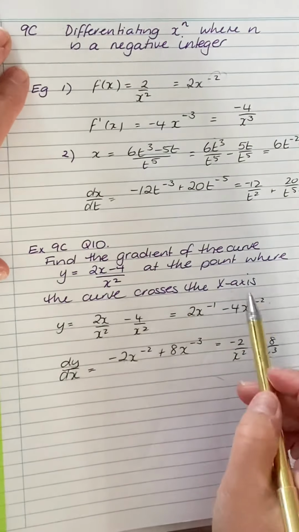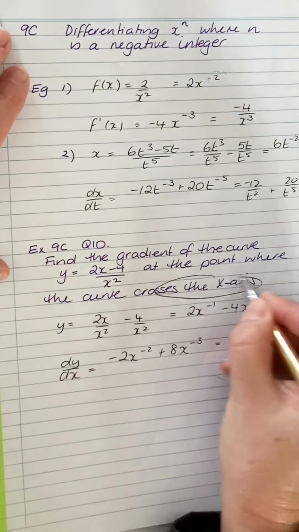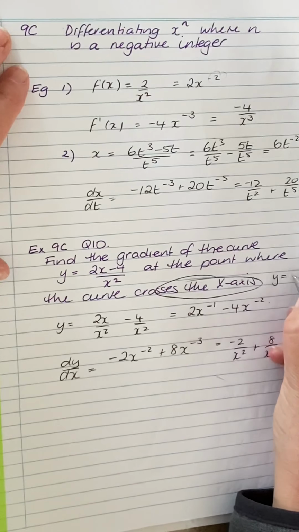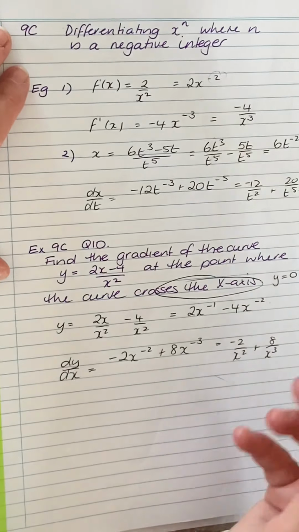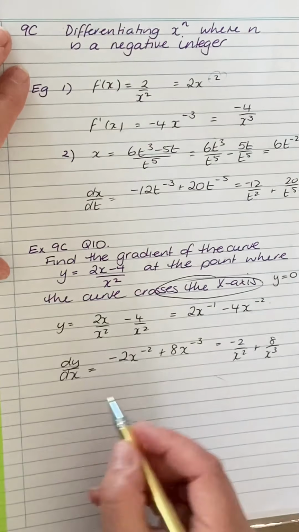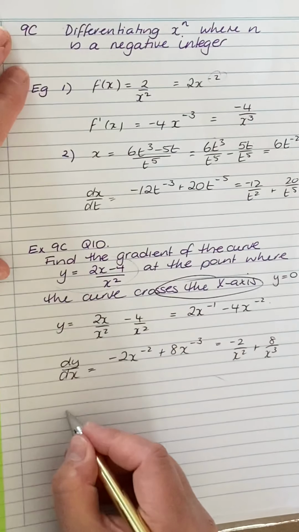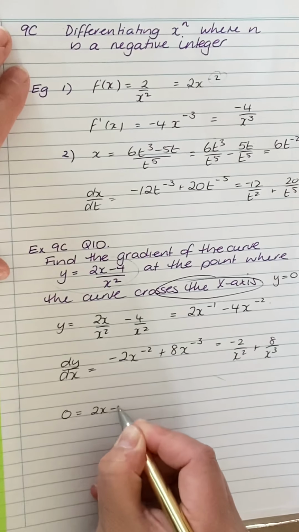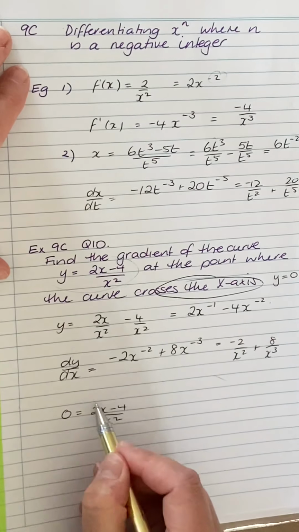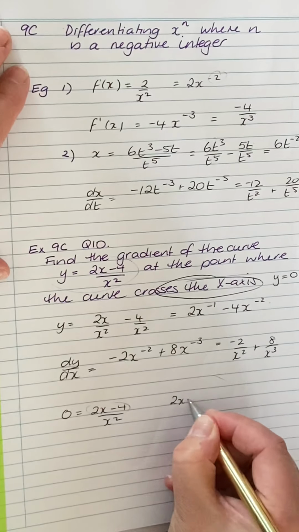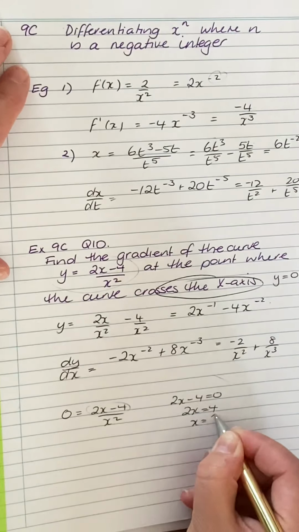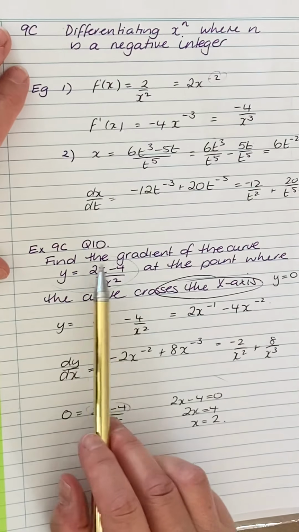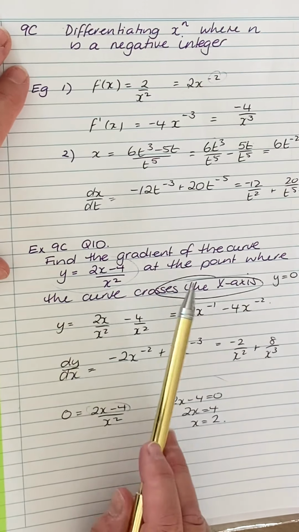At the point where it crosses the x-axis, well, when it crosses the x-axis, that's when y equals 0. So when y is 0, what is the gradient? So when y is 0, that means 2x minus 4 must be 0, or x equals 2. So basically this is saying find the gradient of the curve when x equals 2.